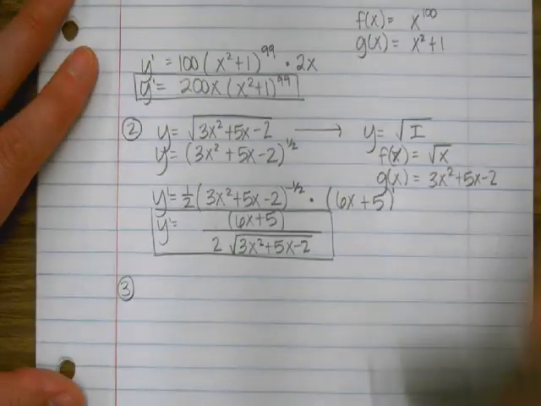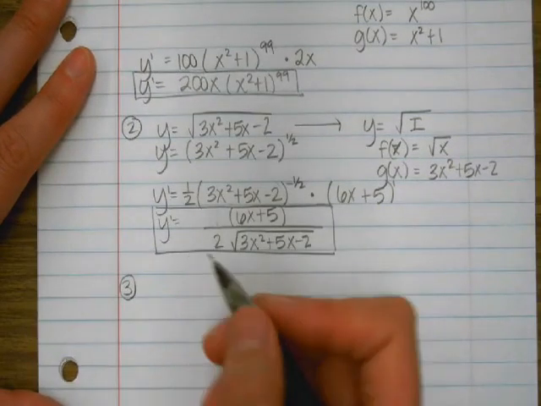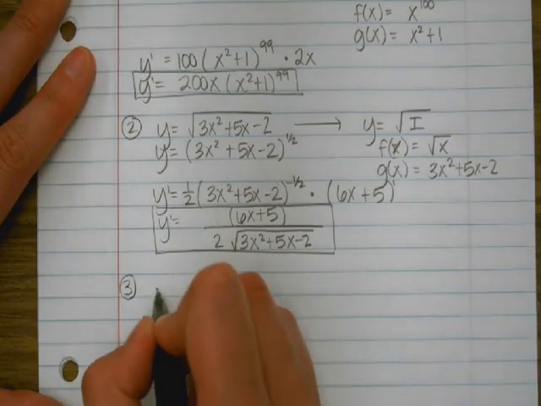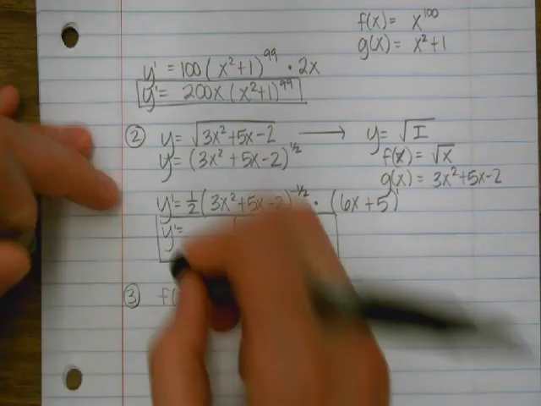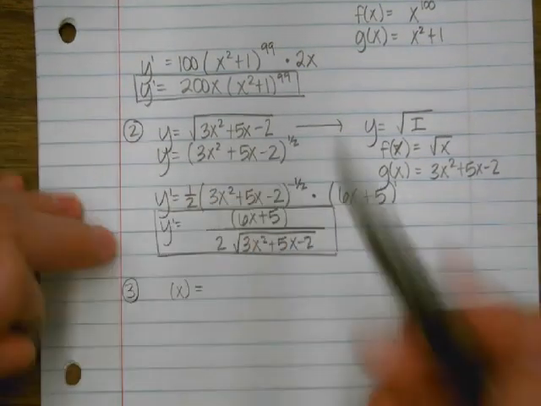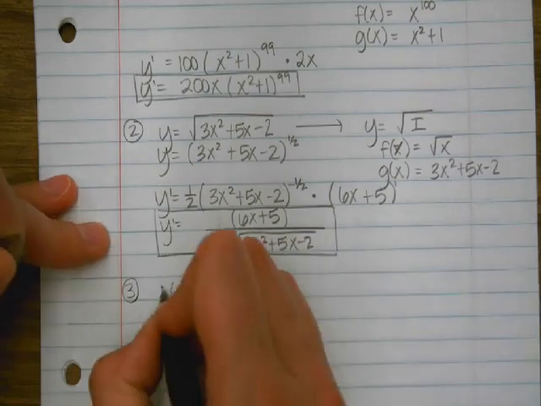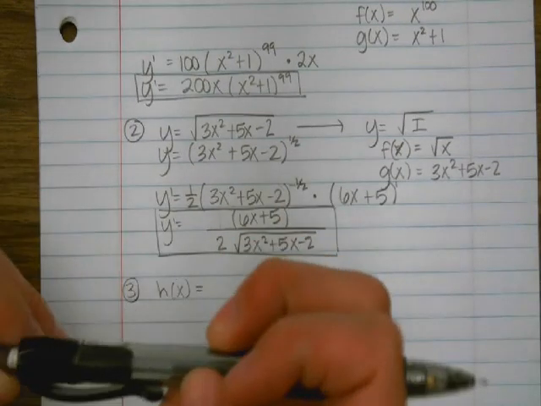Okay, one last example. So we're going to say we've got f of x, and I'm not going to use f of x. Well, we'll call it h of x. Since we were using f of x and g of x for our inside and outside functions, I don't want to confuse you.